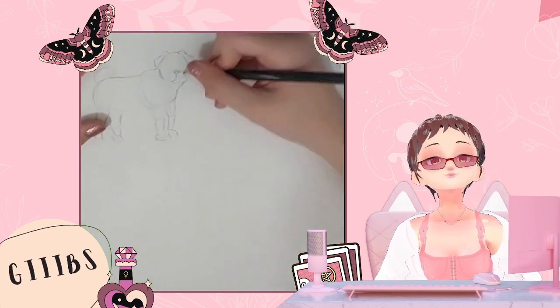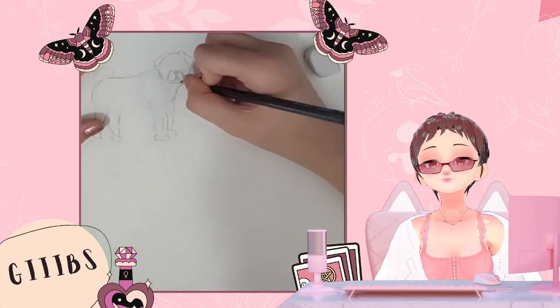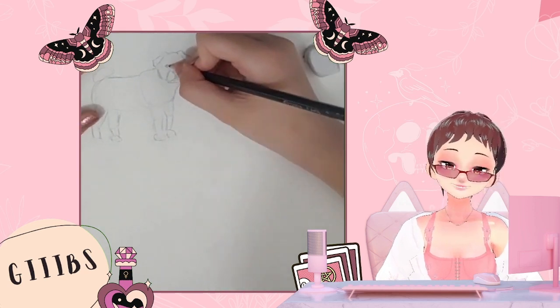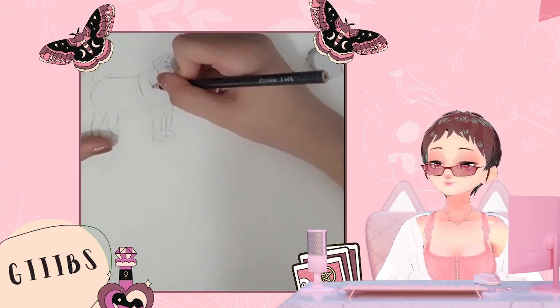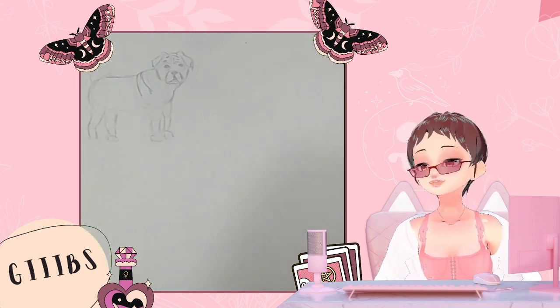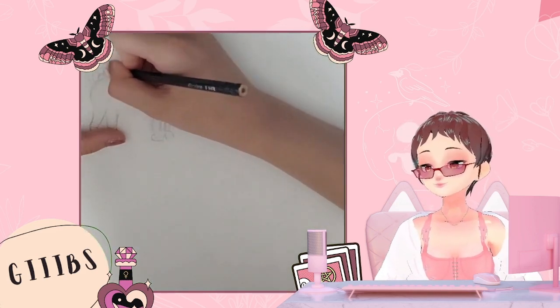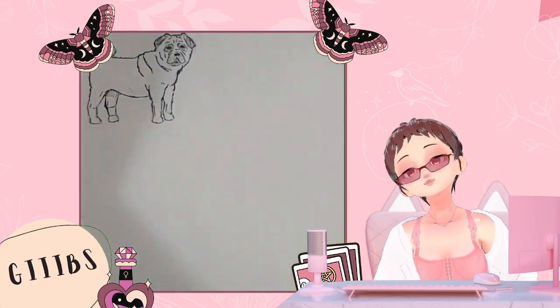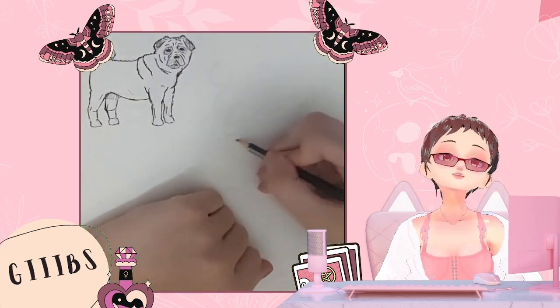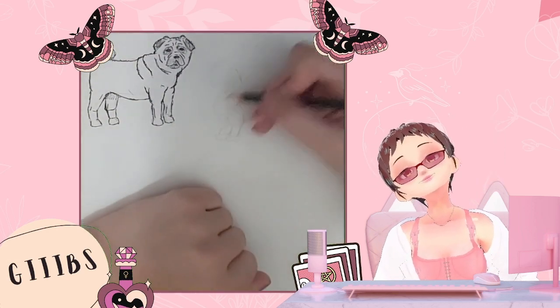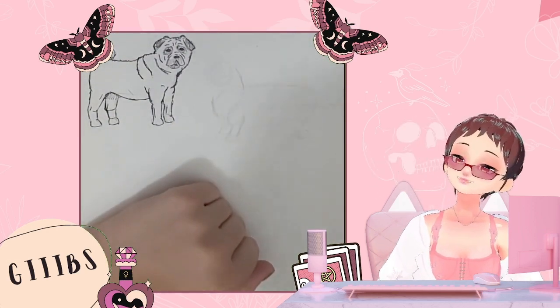But maybe the face that I did is too human-like. The eye shape and maybe the wrinkles kind of look like an old man to me. So later on I tried to draw the faces again, and then I tried to draw a Corgi.